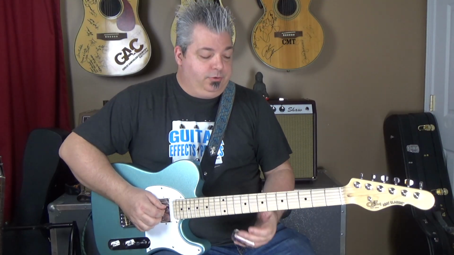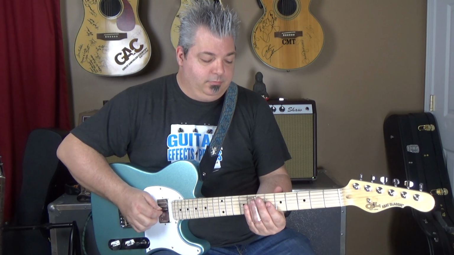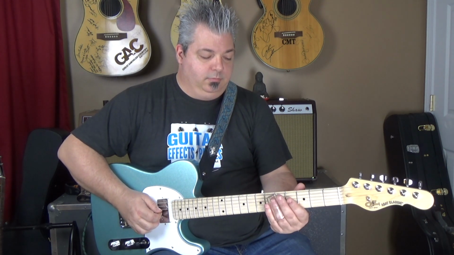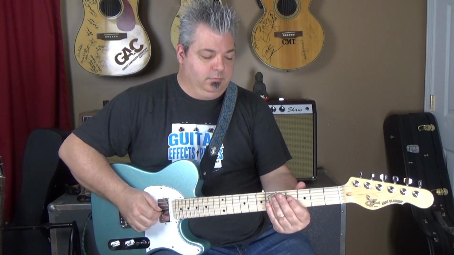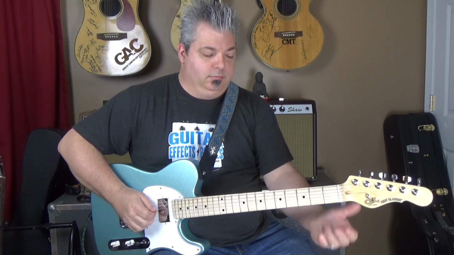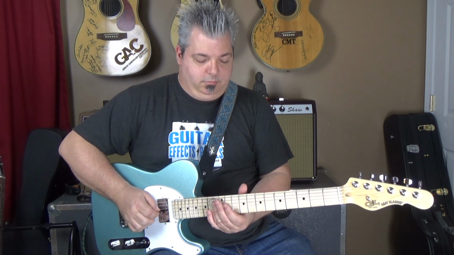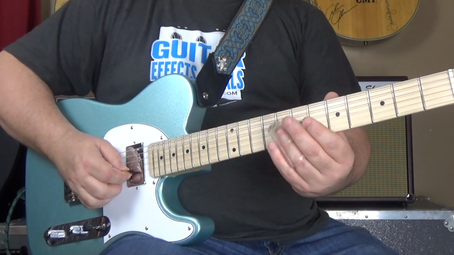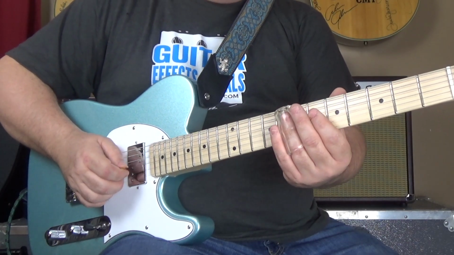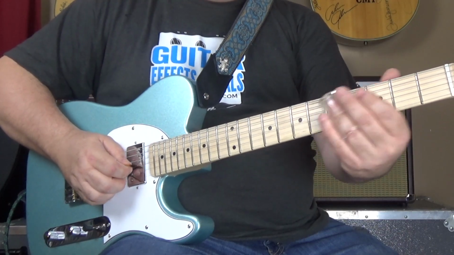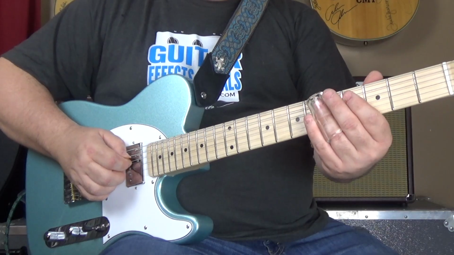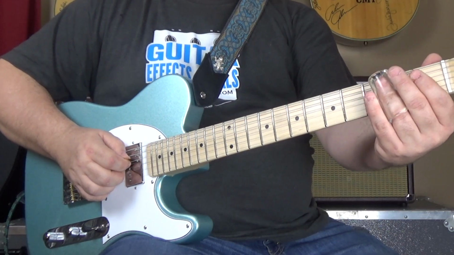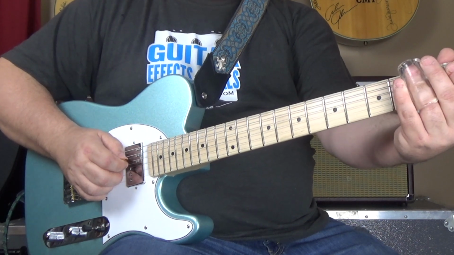Then the next thing you can do is on the D chord, that D is just the chord. Again, sliding into the 3rd. The C. Then the root. Flat 7. 6. Flat 6. 5.